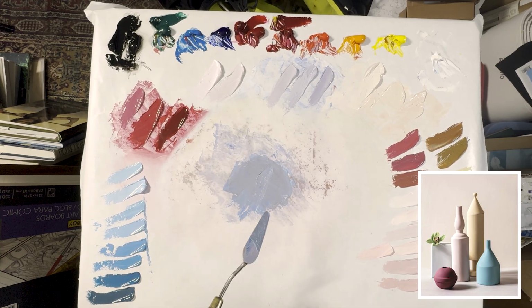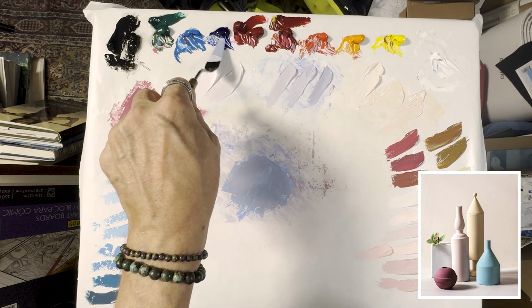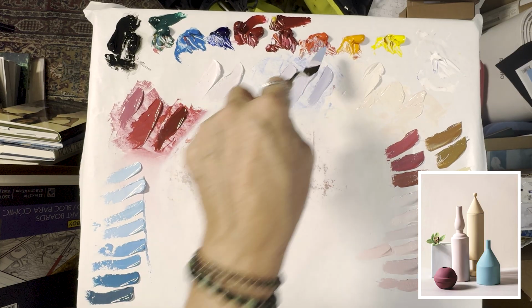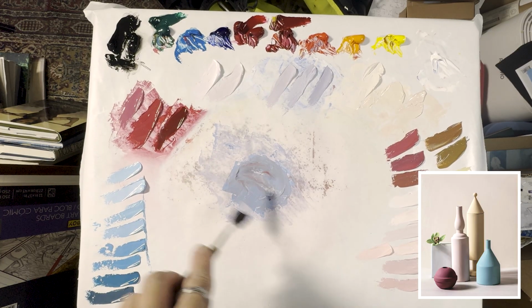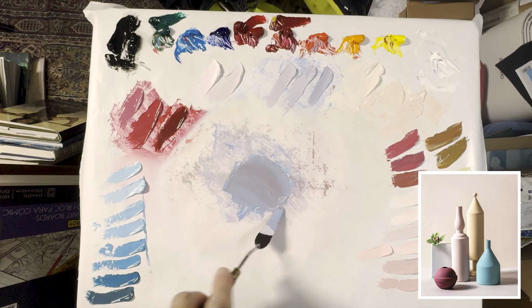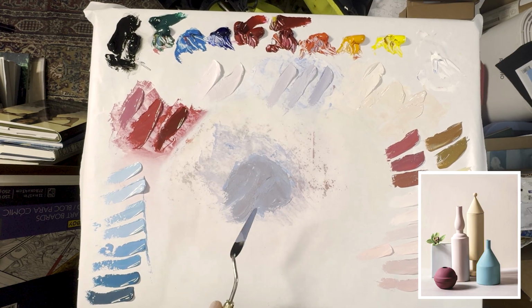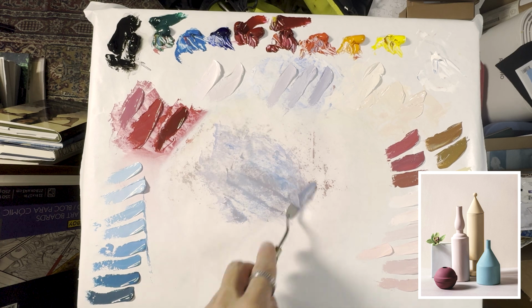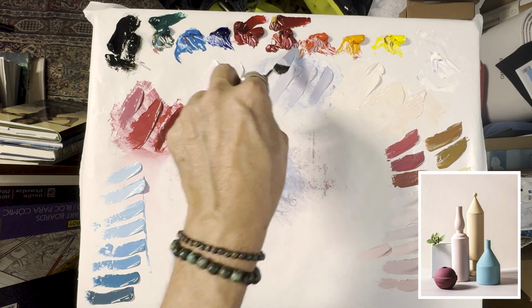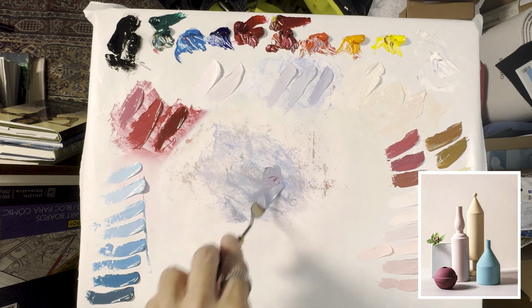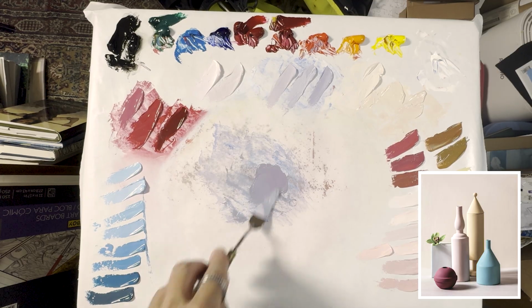So there's a darker version. Need more of this added into it, and I'll put a little bit of that in there to help neutralize the blue. Remember, warm shadows. What's missing now is kind of a purplishness to it, and I think that's where the alizarin crimson will be really useful.